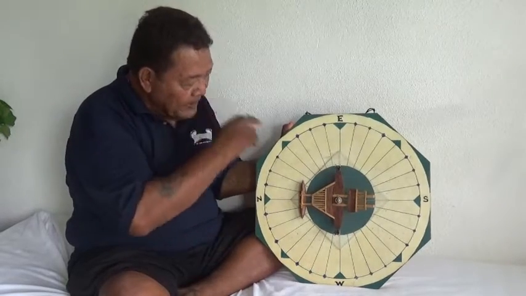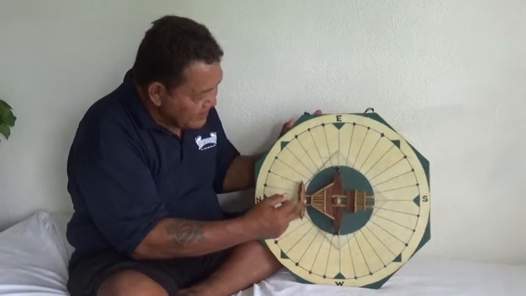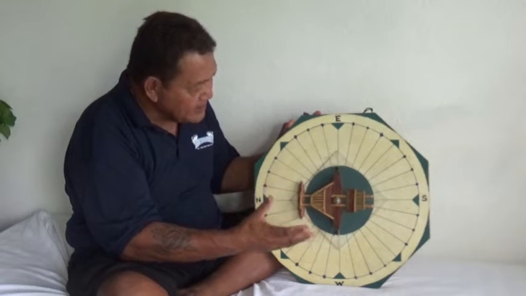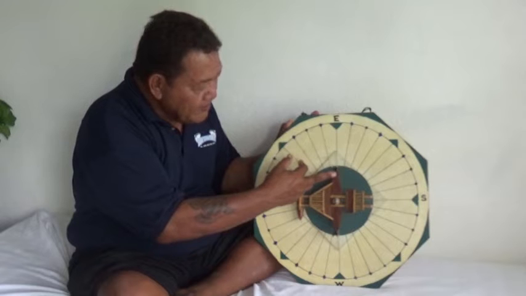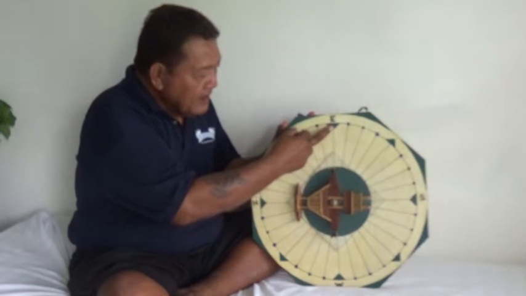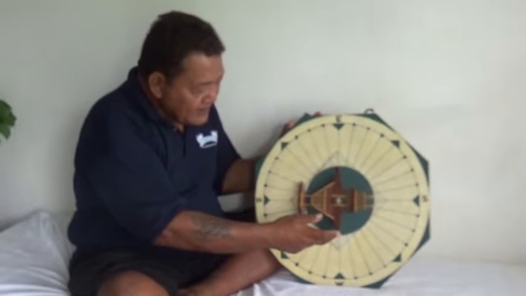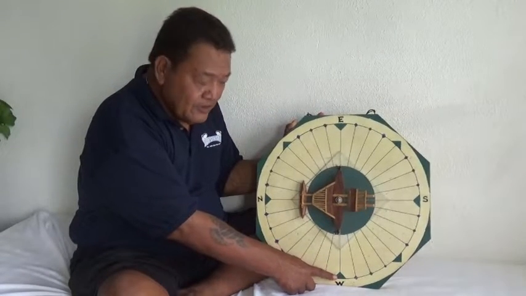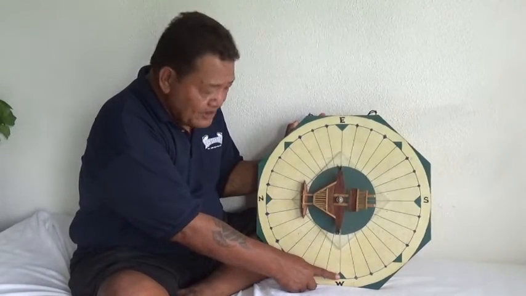So now, when we do this Amat, how we teach our students is, okay, the front of my canoe is facing straight east. Then the back, you will know that edge is facing straight west.